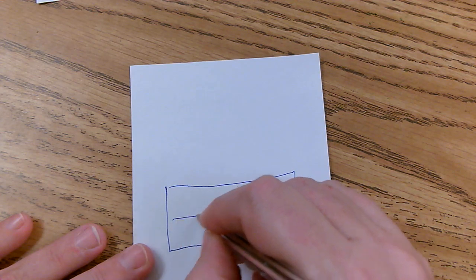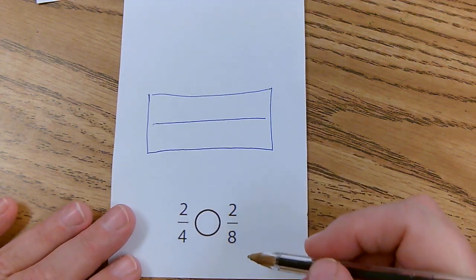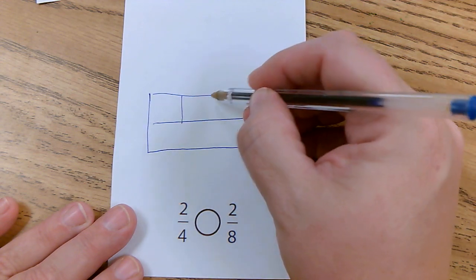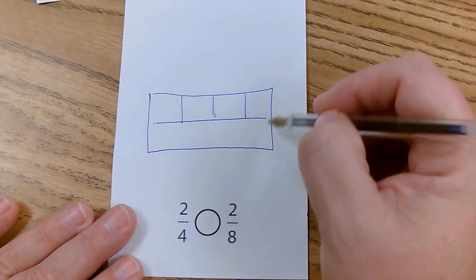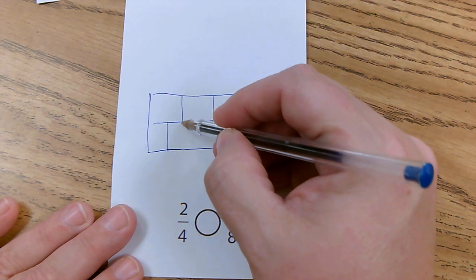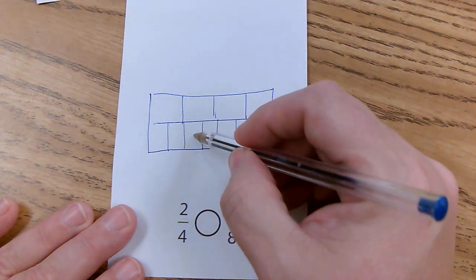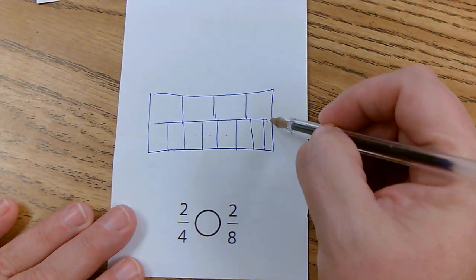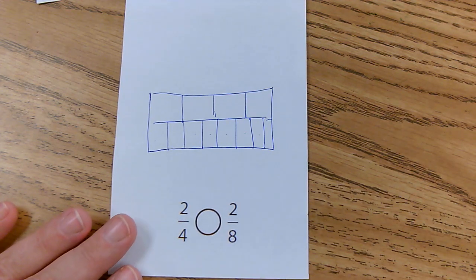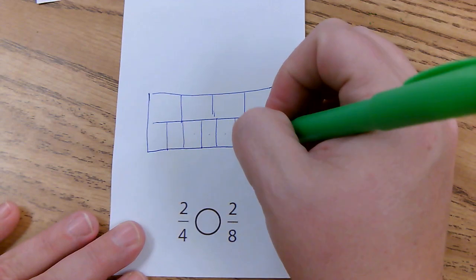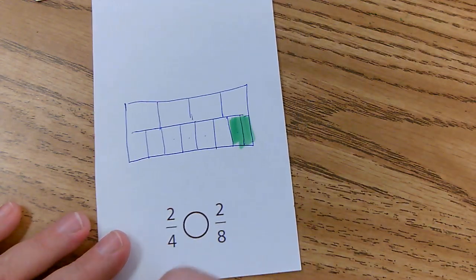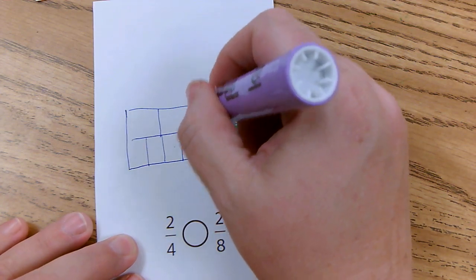All right, let's try one more where we have to draw it in. Here I'm going to draw my rectangle, and break it into 2 pieces because I have 2 fractions. So 2/4, I'm going to break that first one into 4 pieces: 1, 2, 3, that's 4 pieces. The bottom one I'm going to break into 8: 1, 2, 3, 4, 5, 6, 7, 8. Now I'm going to shade it in. I'm going to shade in 2 of the 8, and then 2 of the 4. So which one is greater?